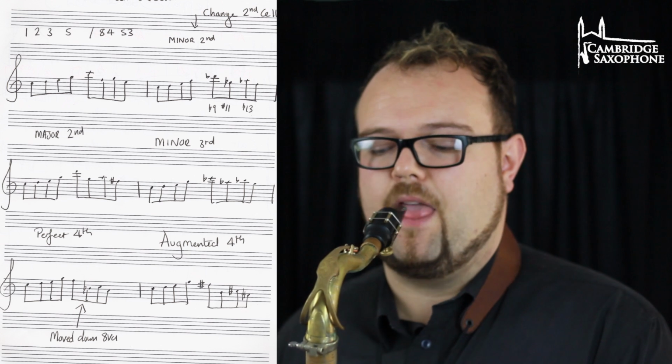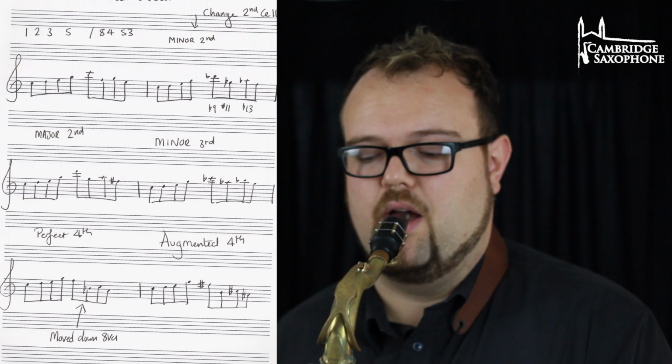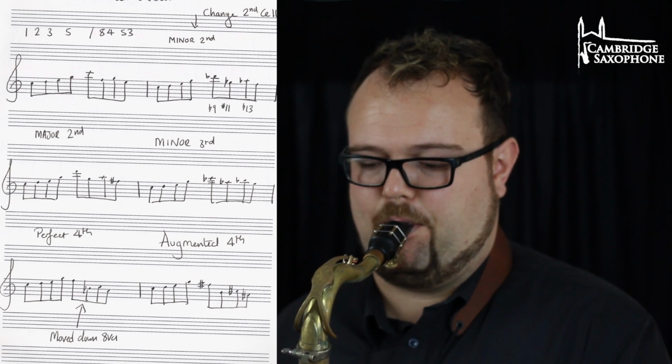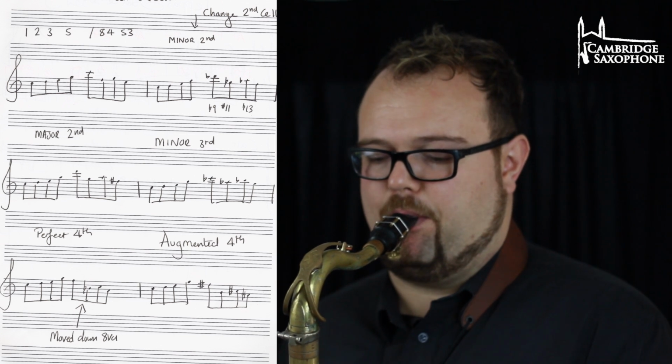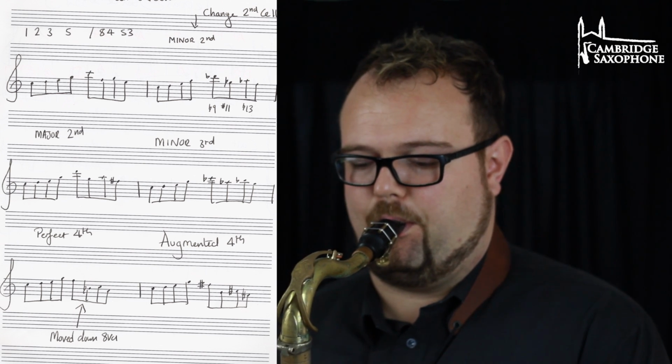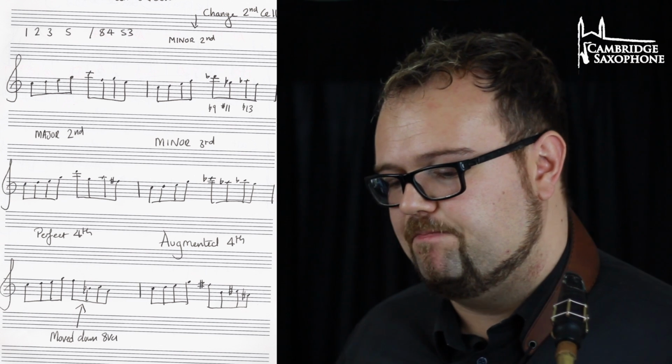So here is 1, 2, 3, 5, 8, 4, 5, 3 a tritone apart. Again, I've kept that down the octave rather than going up. I mean, it sounds quite modern, but I just think it flows melodically more when it's next to each other. And that's down to the core voicings, voice leading and those kinds of things.